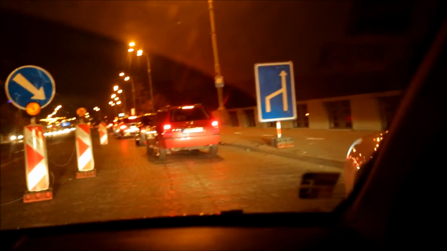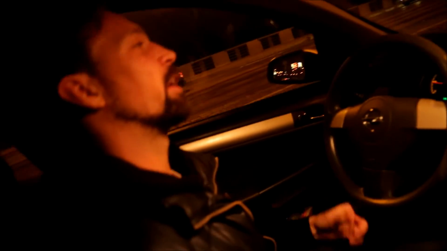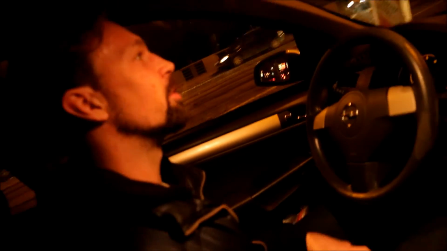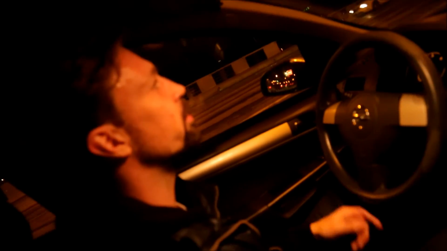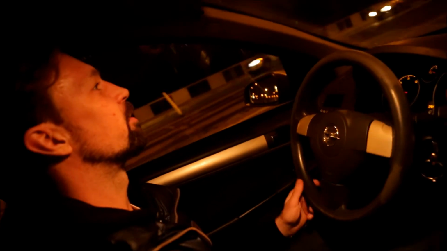Could you move the camera back a little bit so I can see? Thank you very much. This idiot in the Citroen did not let me in, but unfortunately, I love Czech Republic, but Czech has some terrible drivers. You guys are not so great at it if you're watching this in Czech, but that's the way it is.